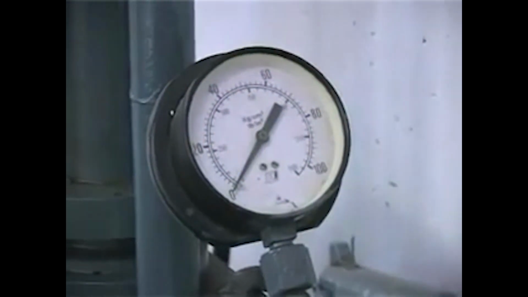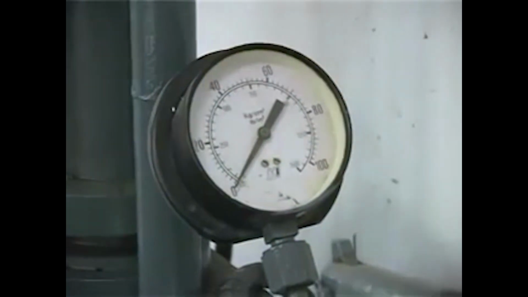Okay, it actually didn't even go up to the extent of the previous sample. So here we got a reading of approximately 8 kg per square centimeter.